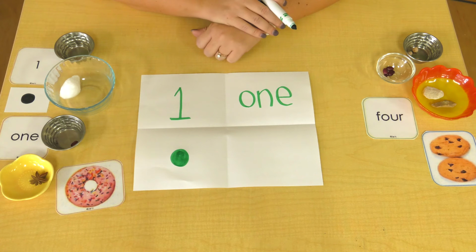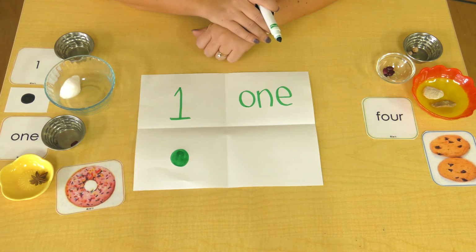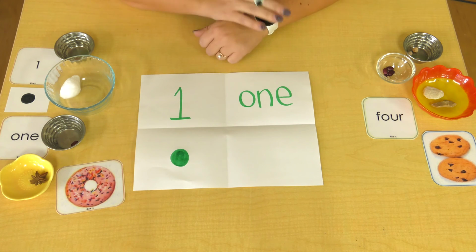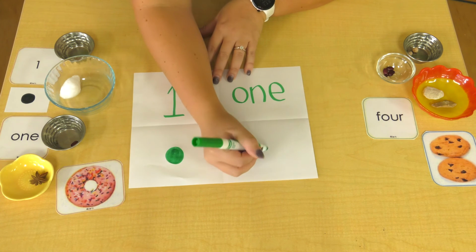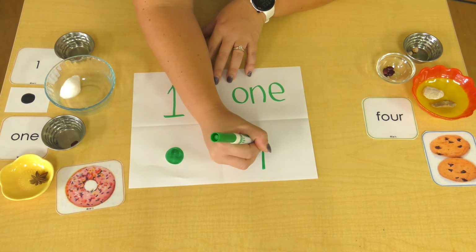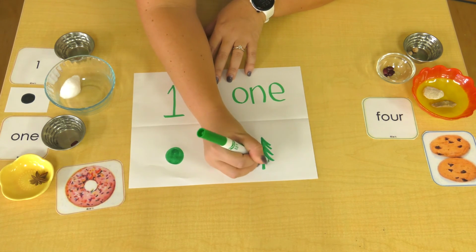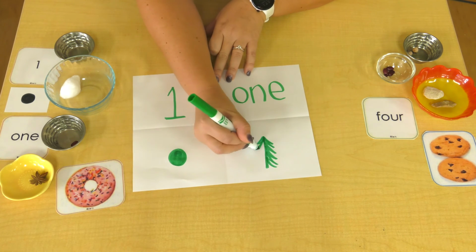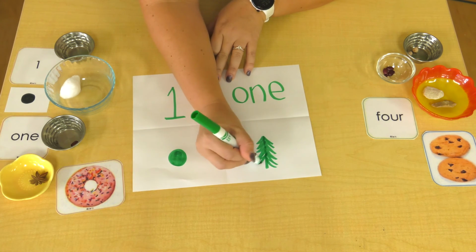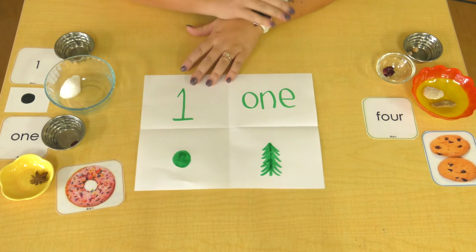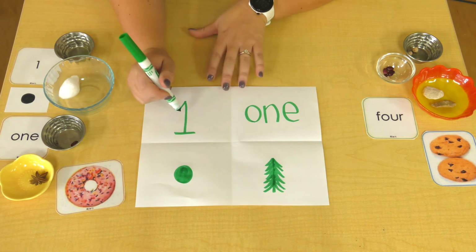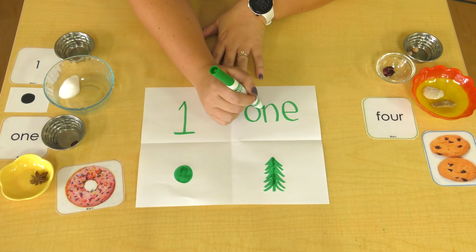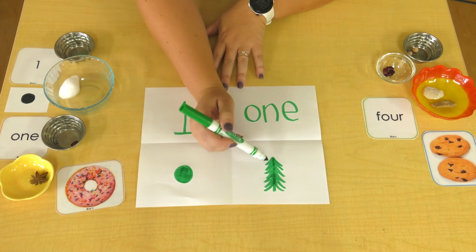Maybe a smiley face or a heart, maybe a basketball, but you're just going to draw 1 because we're representing our number 1. I'm going to draw 1 tree. So now I have the number 1 in 4 different ways. 1, 1, 1, 1.